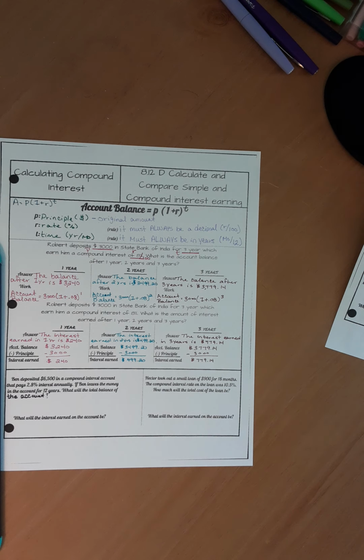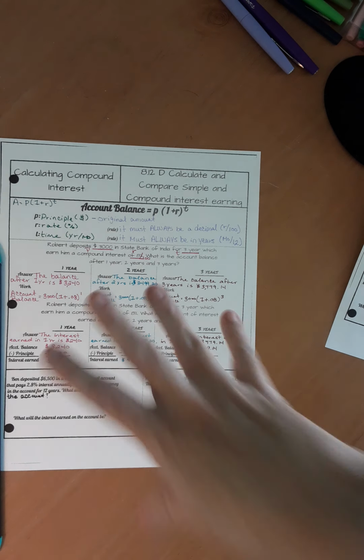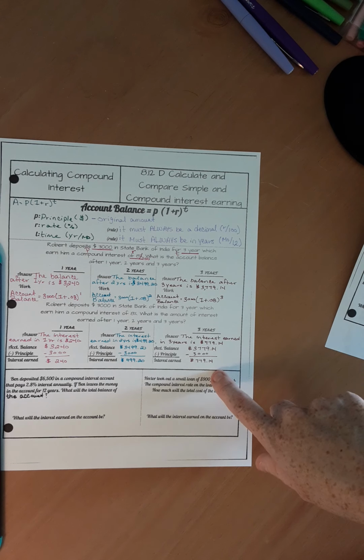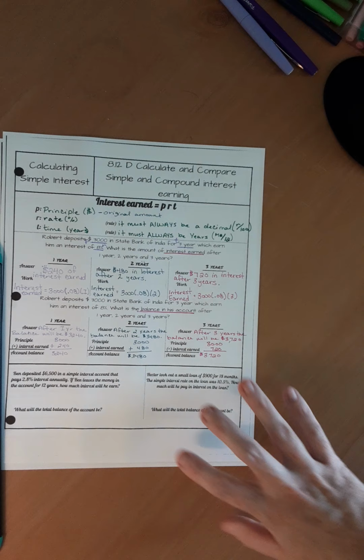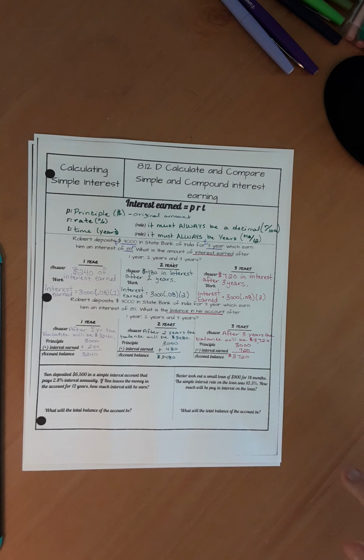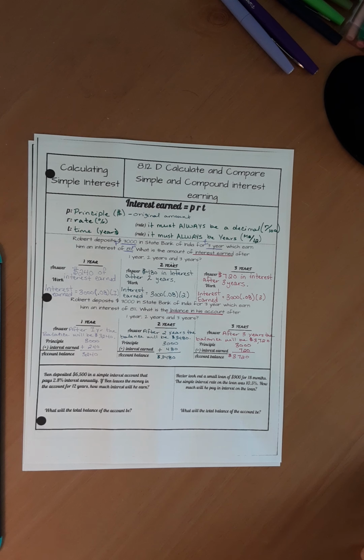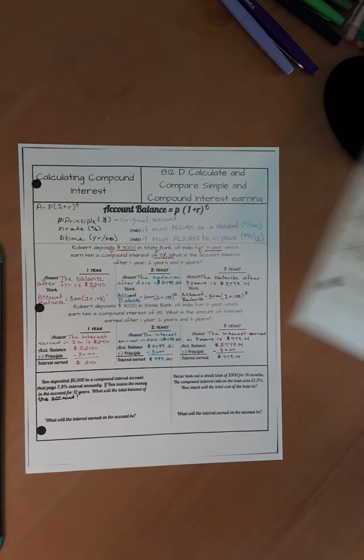So when you are looking for a savings account, you want a savings account that's going to collect compound interest. When you're looking at paying back loans or paying back a credit card, you want that to be simple interest because you only want to have to pay back the interest on the purchase that you made, not the purchase you made plus all the interest that you've collected over time.